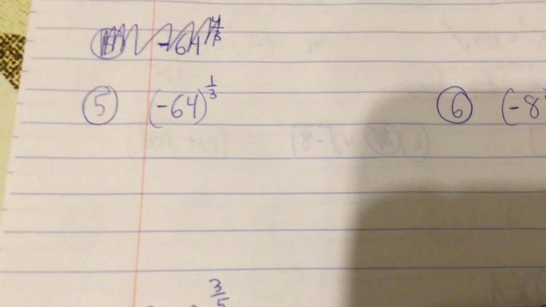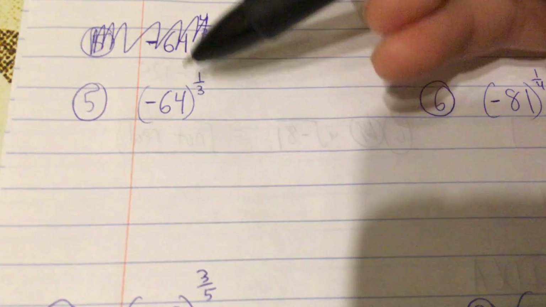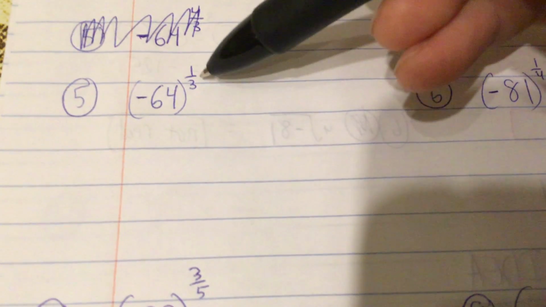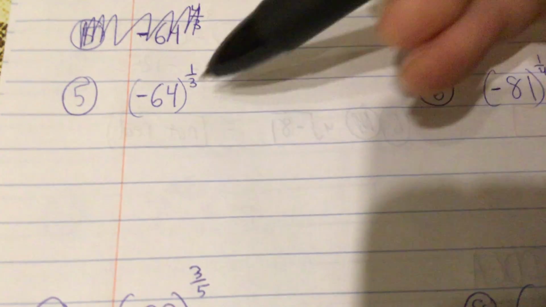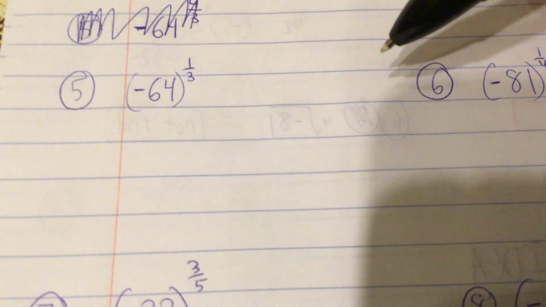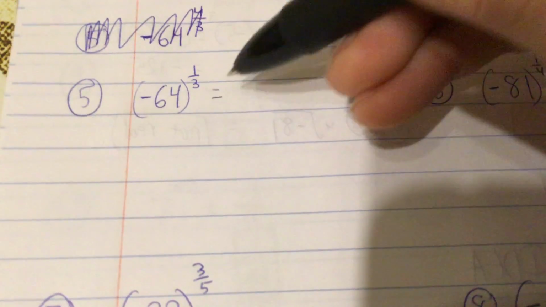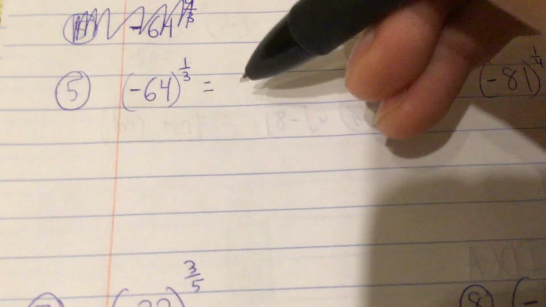This is where we run into trouble. Once again, the base is negative. What is the 1/3 power? The cube root. Is this problem possible? Yes. So a negative base with an odd root is legal.